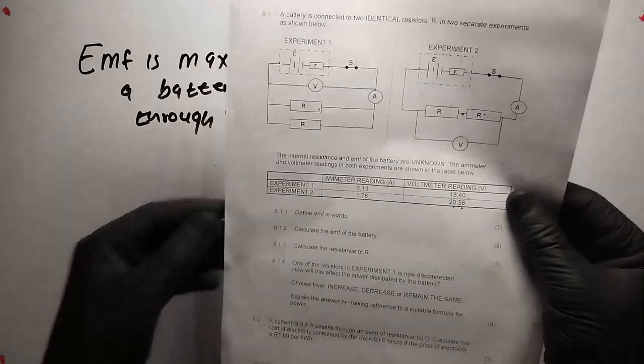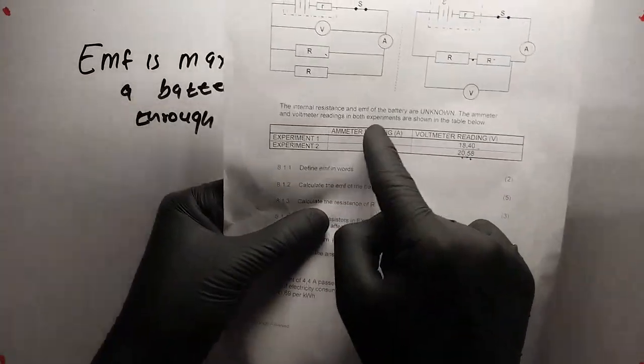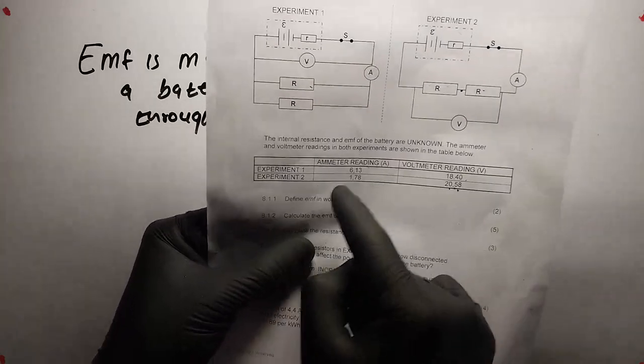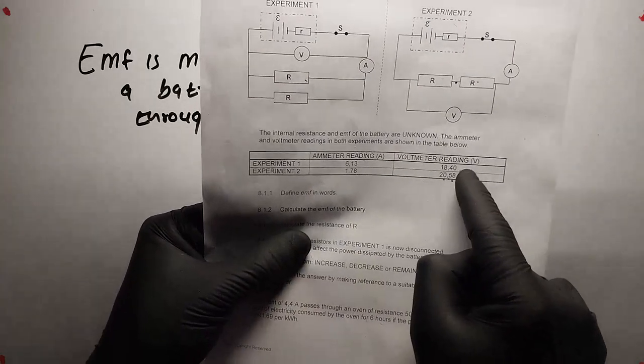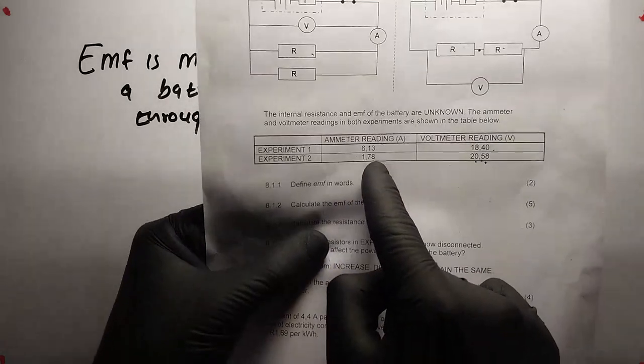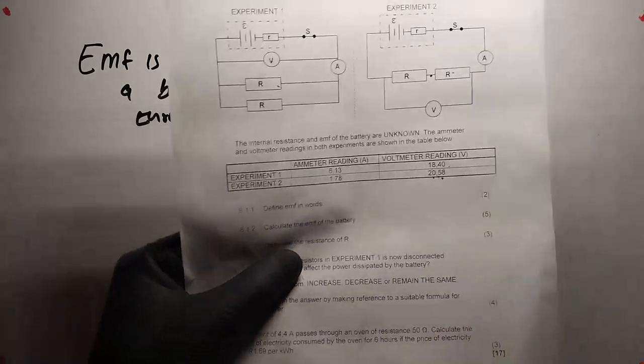The ammeter and voltmeter readings in both experiments are shown in a table below. In experiment 1, the ammeter reads 6.13 and the voltmeter 18.40. In experiment 2, the ammeter reads 1.78 and the voltmeter 20.58.